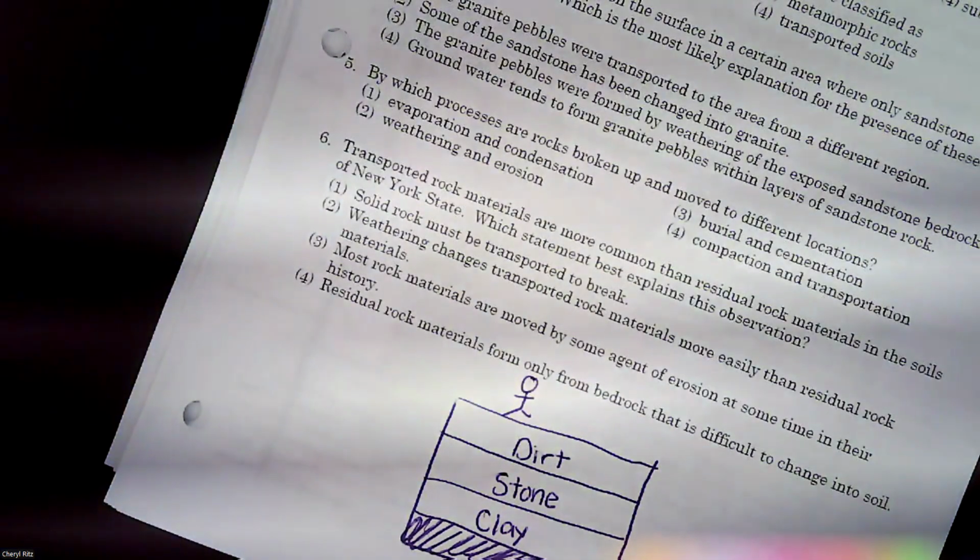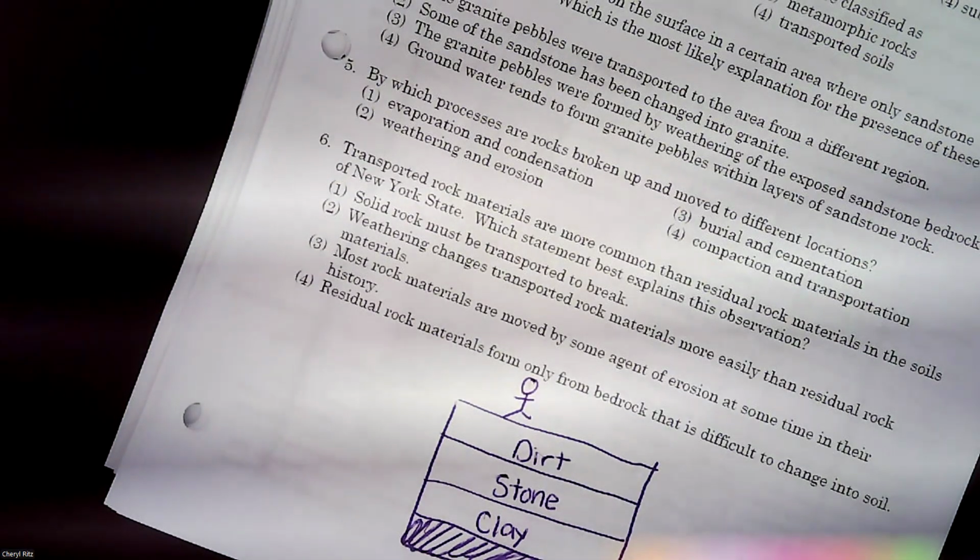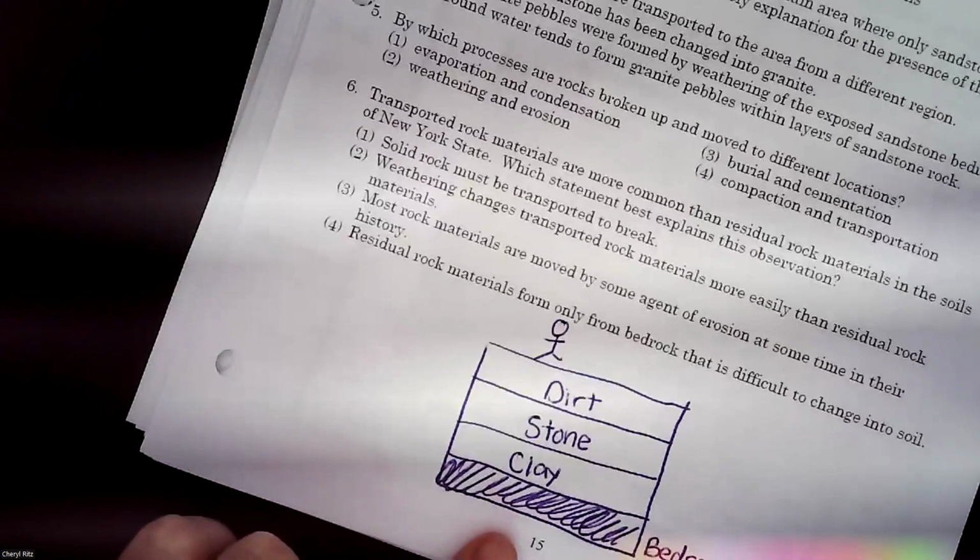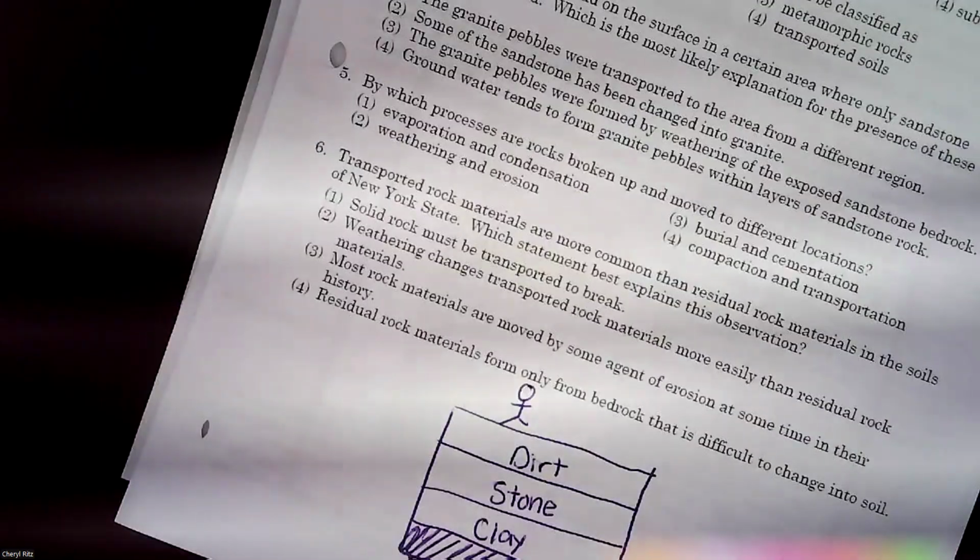So the whole bottom part of New York State is one solid hunk of sedimentary rock. Just like in Minecraft, it's solid. You can't get through it. But I'm not talking about a little solid rock. All of New York State is a solid slab underneath the dirt.